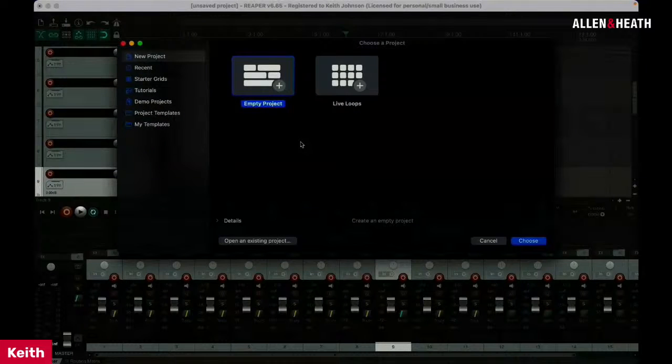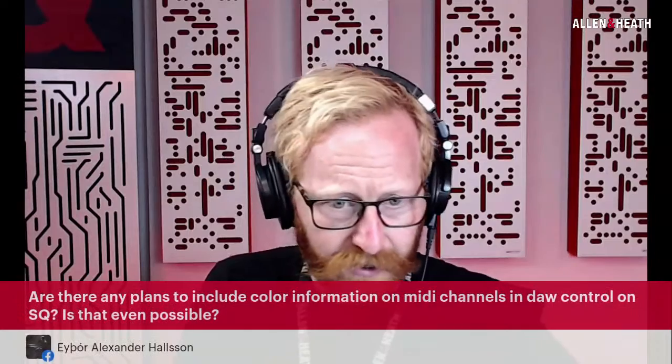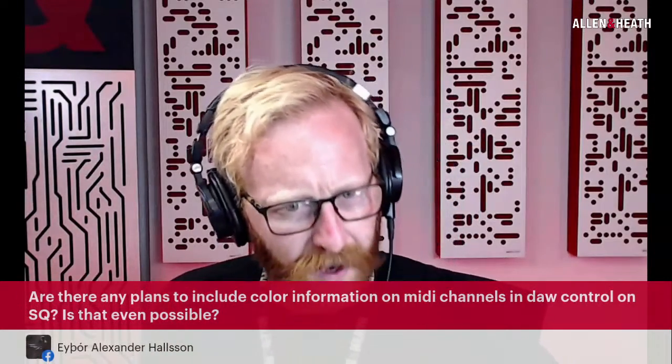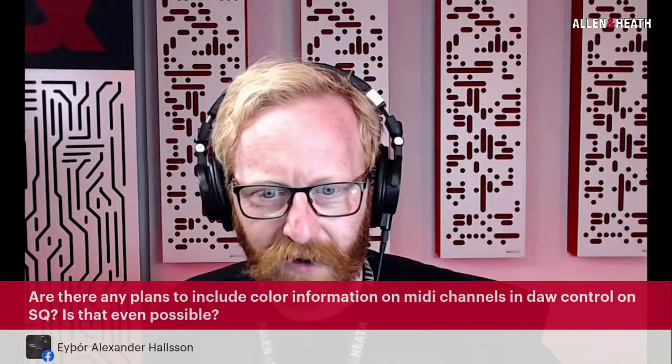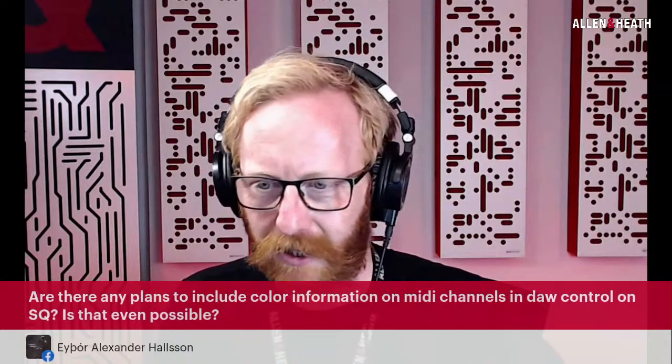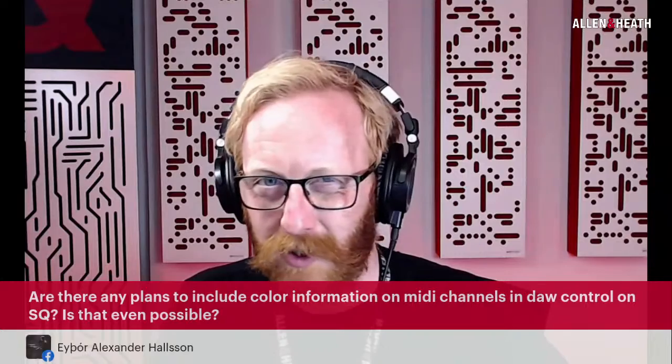Plastic confirmation on MIDI channels on SQ, is that even possible? That's an interesting one. Plans to include color information on MIDI channels and DAW control on SQ. Yes, it might be possible. At the moment, they are white with just MIDI channel 1, 2, 3, 4.